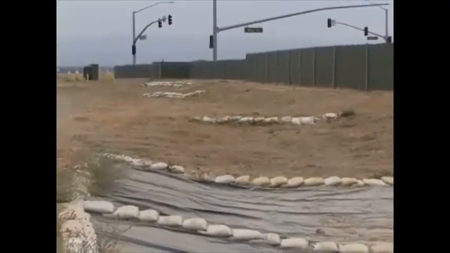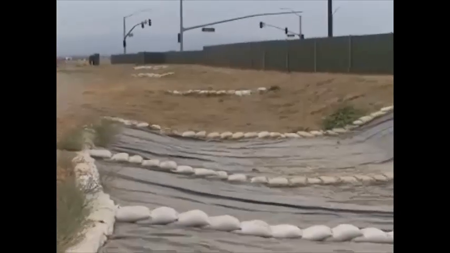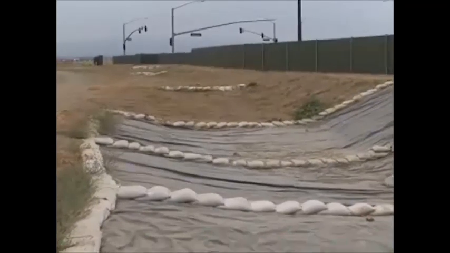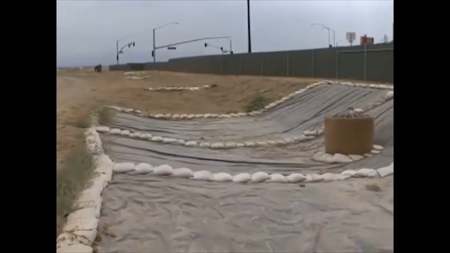Install a temporary linear sediment barrier upslope of the existing drainage inlet and parallel with the curb, dike, or flow line to prevent sediment from entering the drainage inlet.